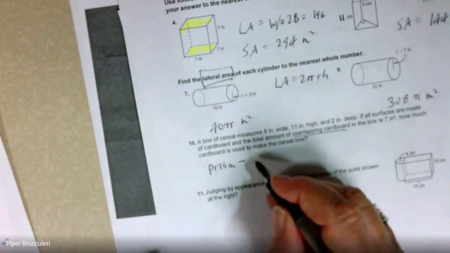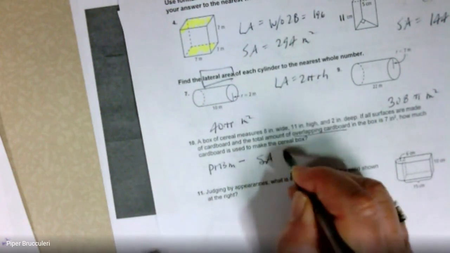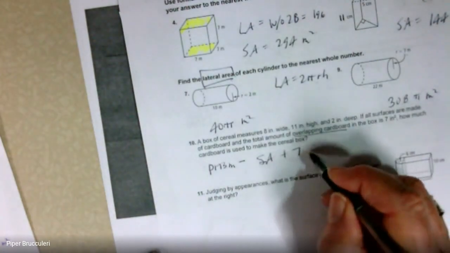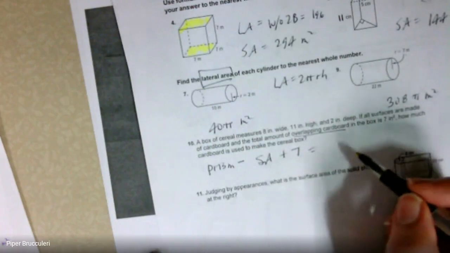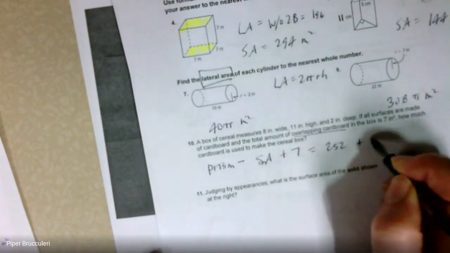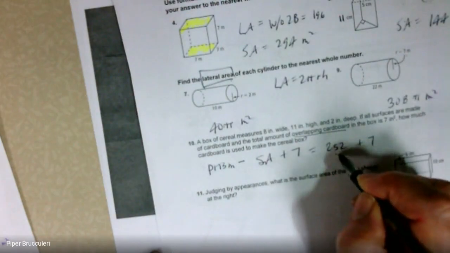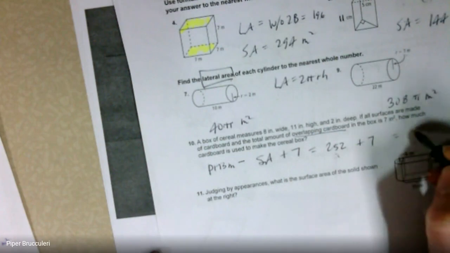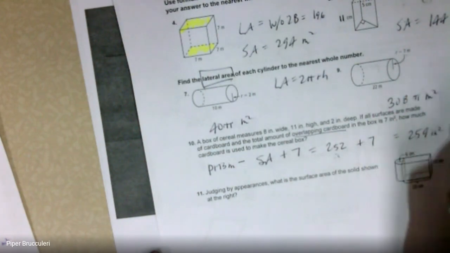So we're going to have to take all of this surface area plus the 7 for the overlap. So that's going to be calculating your prism formula, 252 plus the 7. So there is my surface area. We already know that formula. And so your total is going to be 259 inches squared.